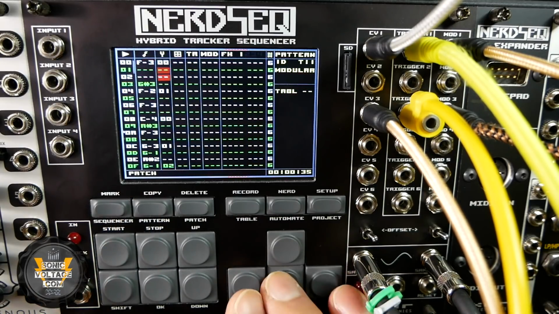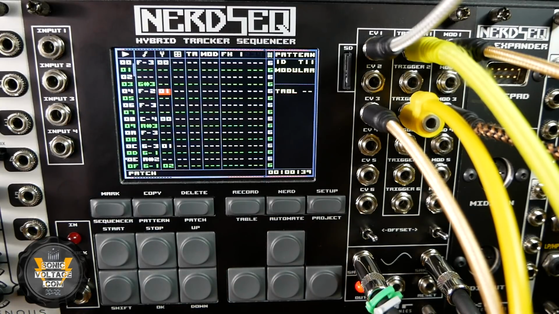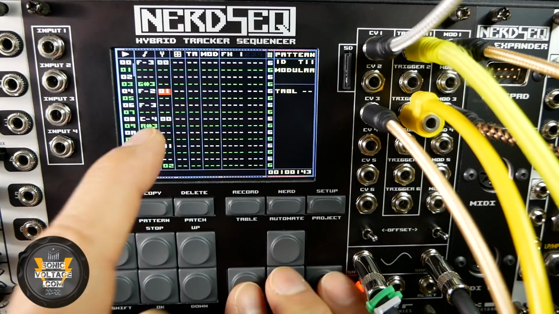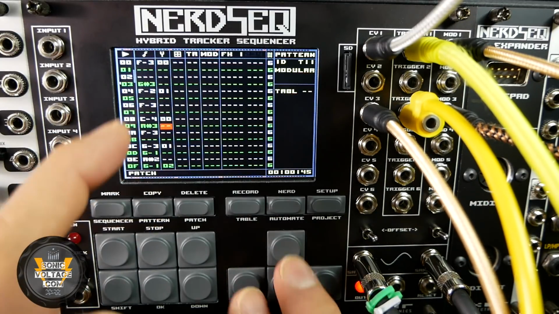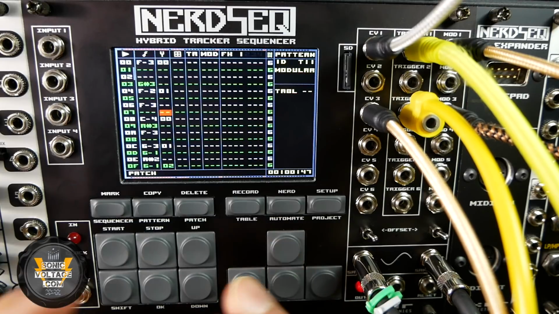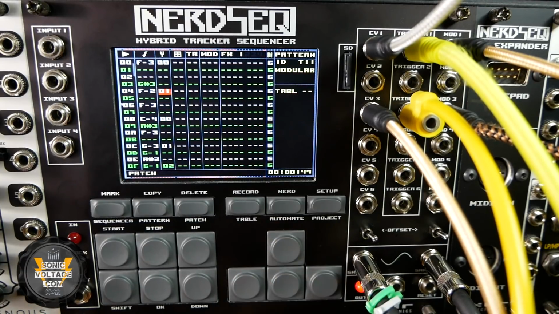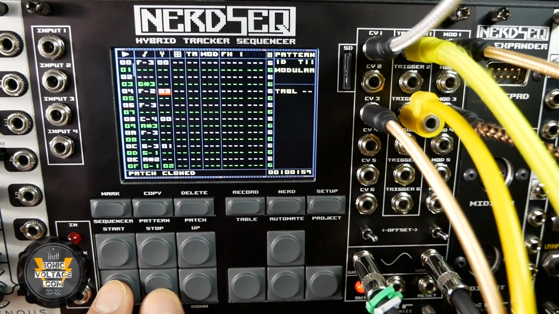Also, if you're in the pattern and you have a patch that is working and you want to add just some slight modification to that patch, well, of course you need it to be a new patch so you can apply that modification elsewhere, to other steps. You can simply do the same thing as you can do with whole patterns. You highlight the patch you want to change and you just type Shift OK. So OK creates a new patch. Shift OK, it will create a clone.